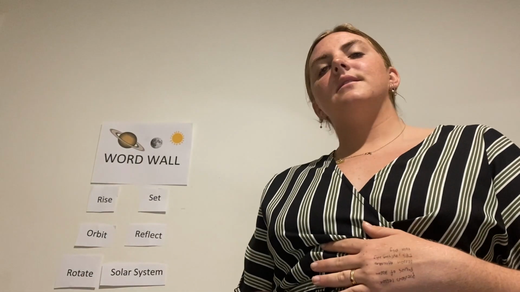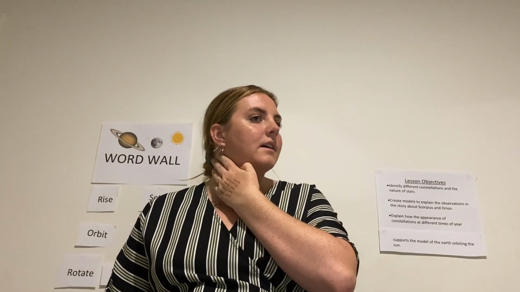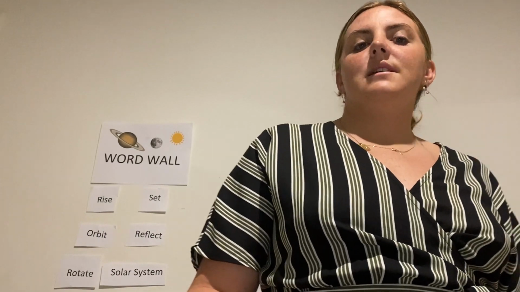Can anyone tell me what they think stars might be made up of? Not quite. So there is actually something in our solar system that resembles stars. So can anyone tell me what is something that we see every day that resembles a star? Yes, it's our sun. So our sun is actually classified as a star. It just looks different because the stars we see are a lot further away than our sun.